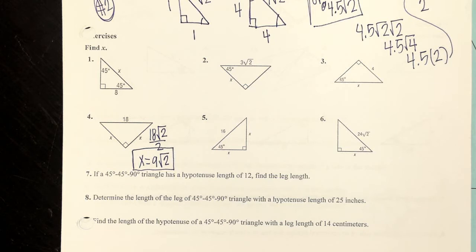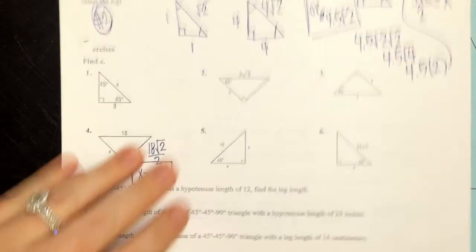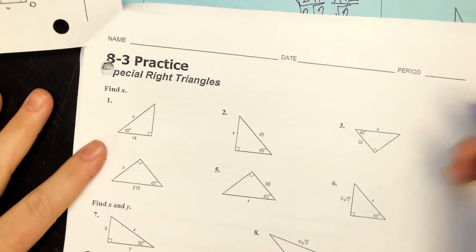Okay, turn to page 5 in your notes. Well, all of these still work using Pythagorean theorem. Y'all know that, right? This is still a right triangle. It still works using Pythagorean theorem, but this is the shortcut. Okay. So here's the deal. On page 5, I want you to do 1 through 6.